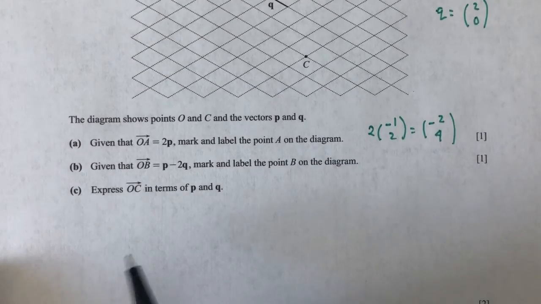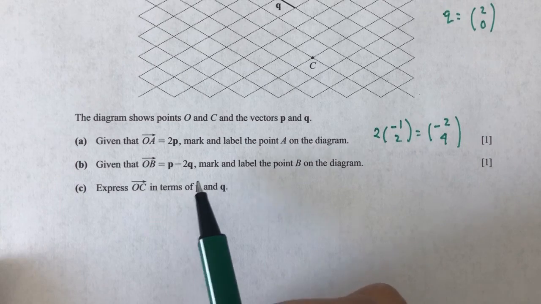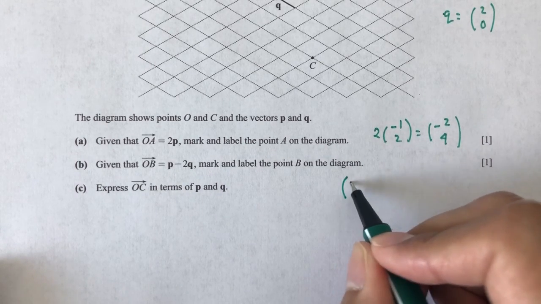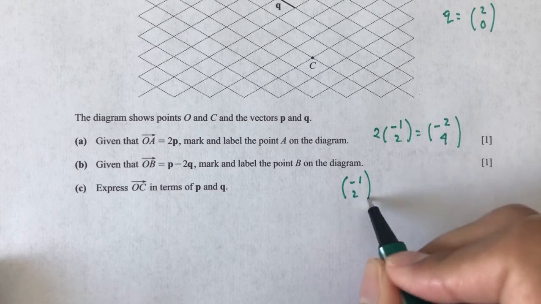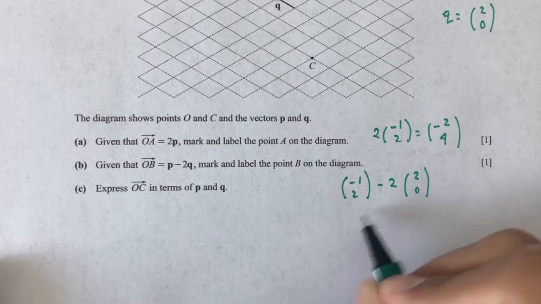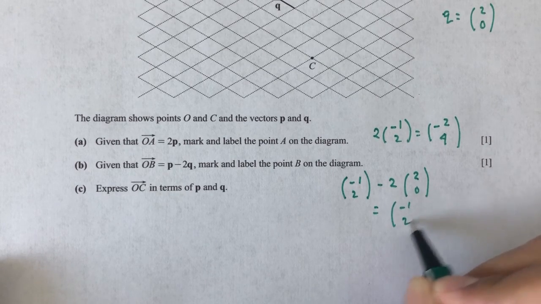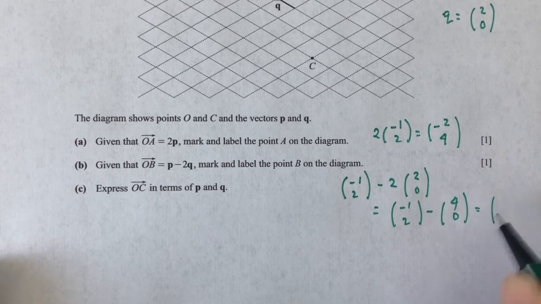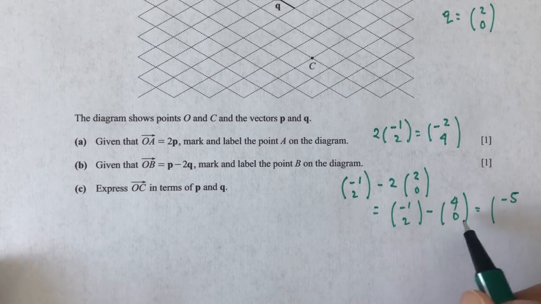Okay, so now part B, given that OB is P minus 2Q, so P is (-1, 2), minus 2Q, Q is (2, 0). So we simplify, we have (-1, 2) minus (4, 0). That will be -1 minus 4, which is -5. 2 minus 0 will be 2.